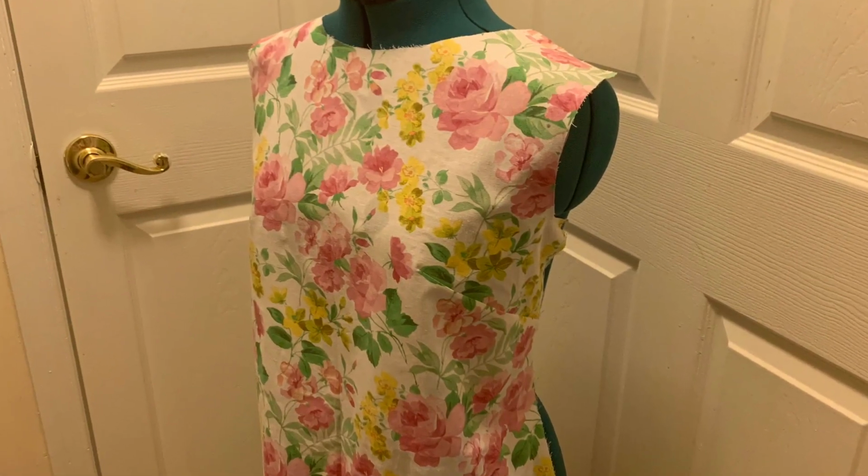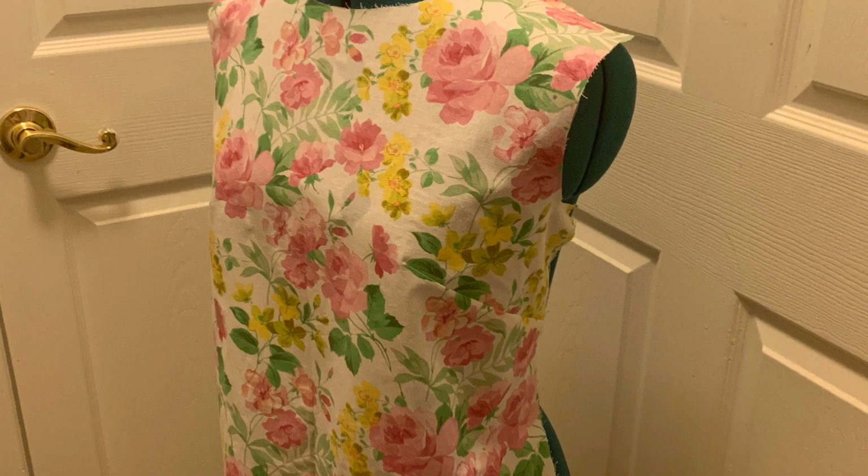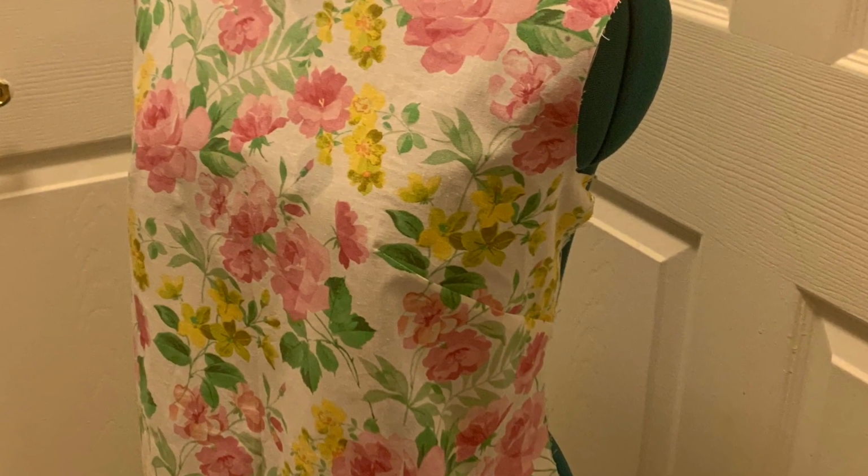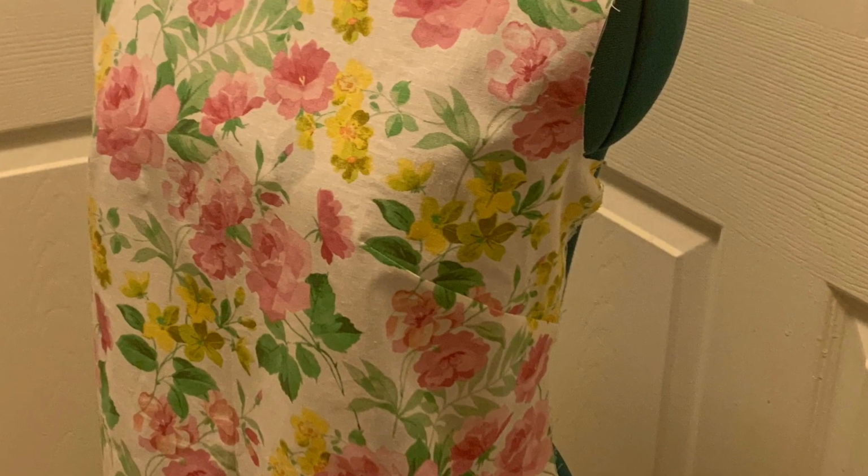And when you're done, your darts should look something like this. Hang them up on a dress form for all the world to see.